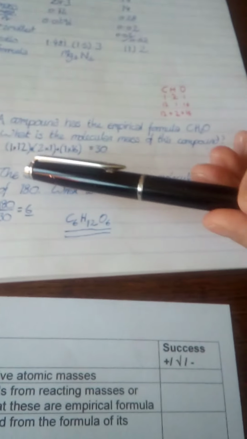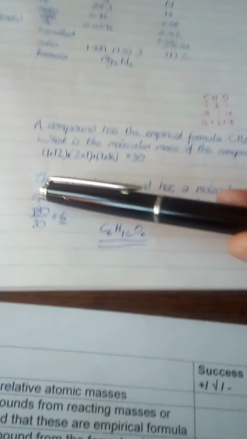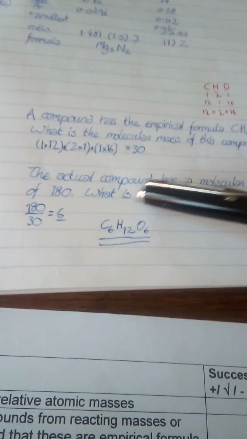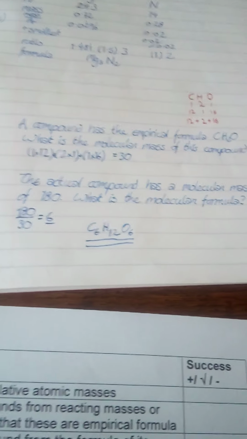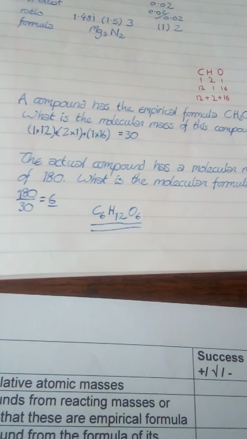Then we find out that the actual compound has a molecular mass, an MR, of 180. What is the molecular formula? So we need to figure out how many 30s go into 180. Now, all right, I'll give you a hint. With chemistry, it's always timesing and dividing.